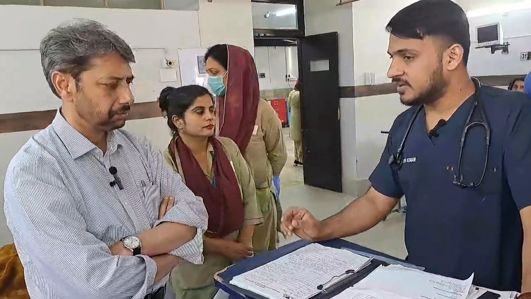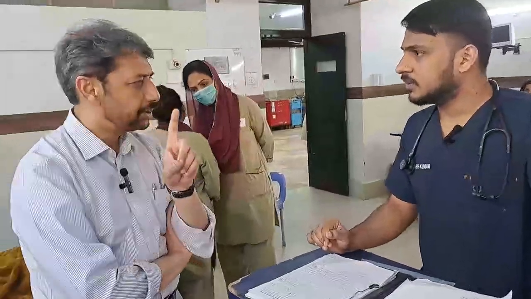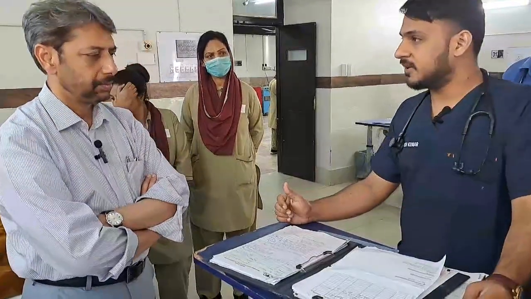Now she presented with complaint of chest pain and shortness of breath. Her symptoms are from the last 1 year, despite taking optimized medicines. But her revascularization was done in 2018. Yes. And in the last 1 year, she has symptoms of chest pain and shortness of breath. And her symptoms increased in intensity since the last 3 days. So she presented here with complaint of chest pain and shortness of breath.